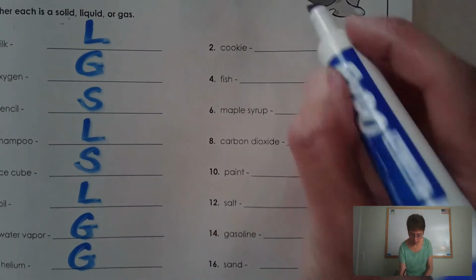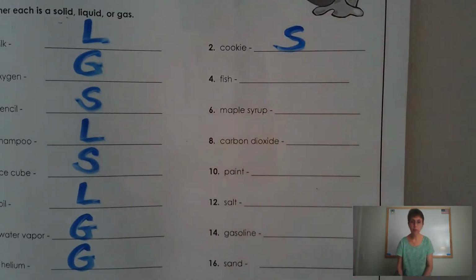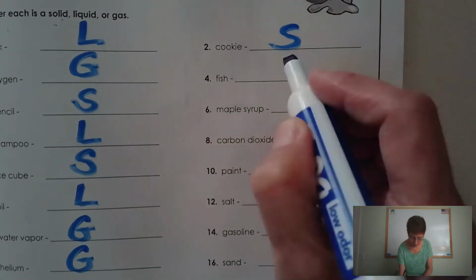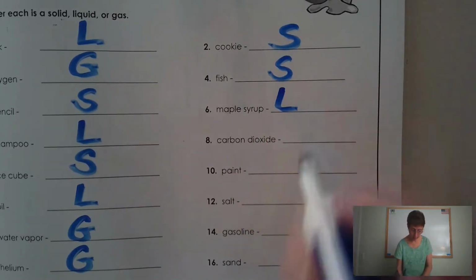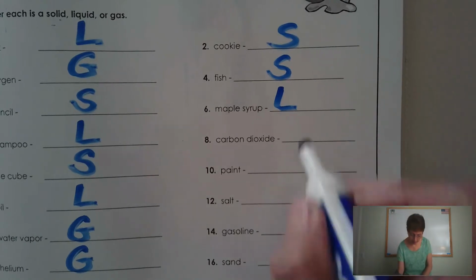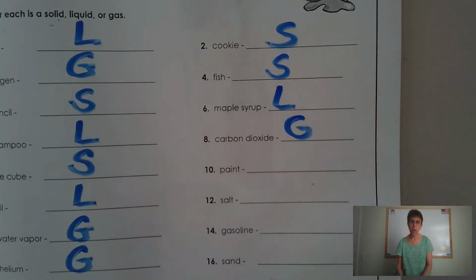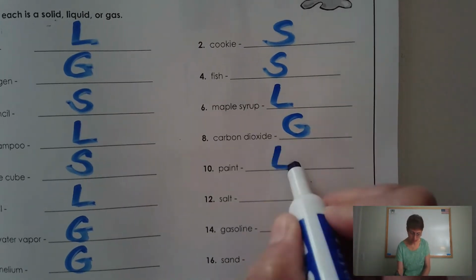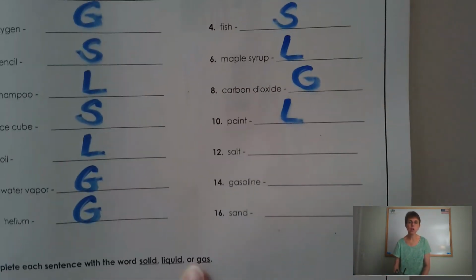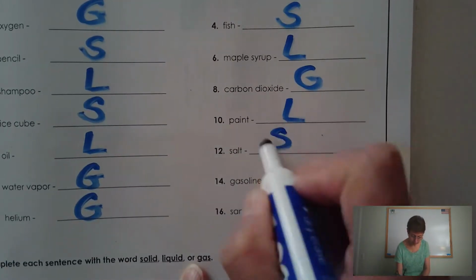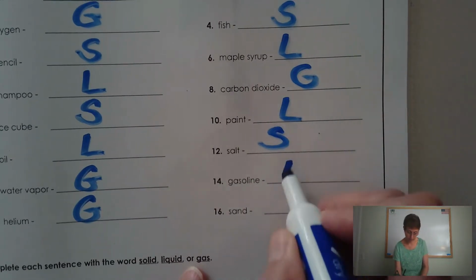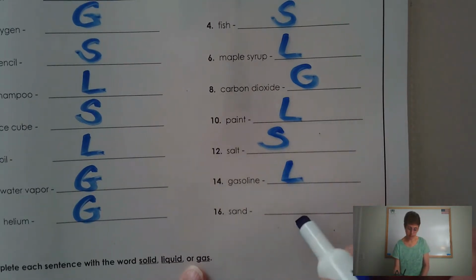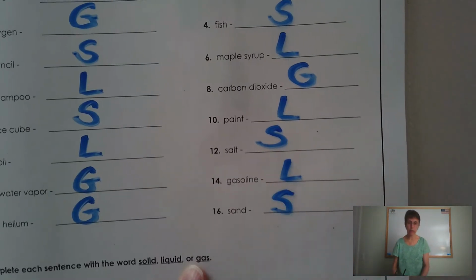Gas. Next column, cookie, solid. Fish, solid. Maple syrup, liquid. Carbon dioxide, gas. Paint, liquid. Salt, solid. Gasoline, liquid. Sand, solid.